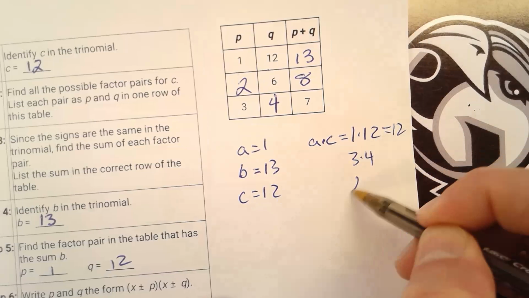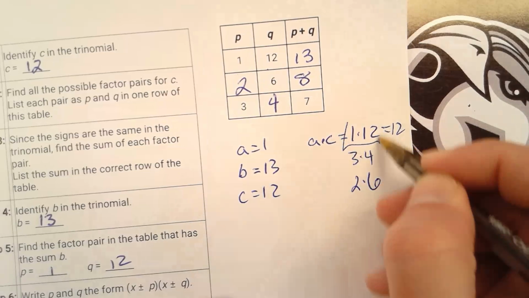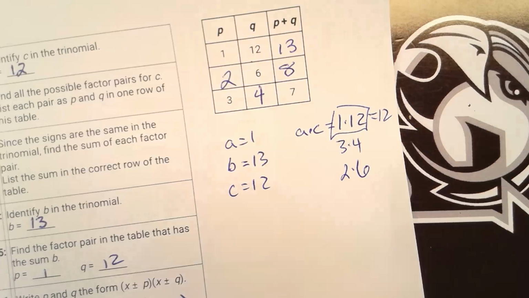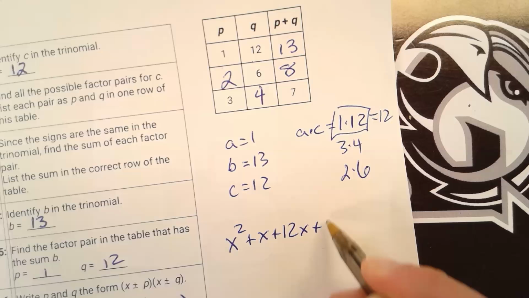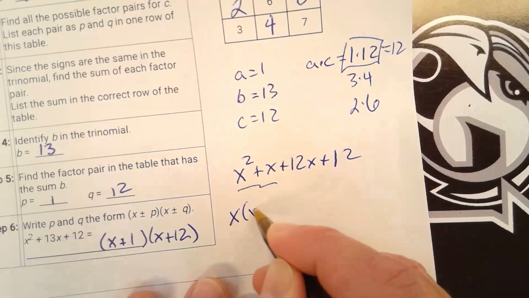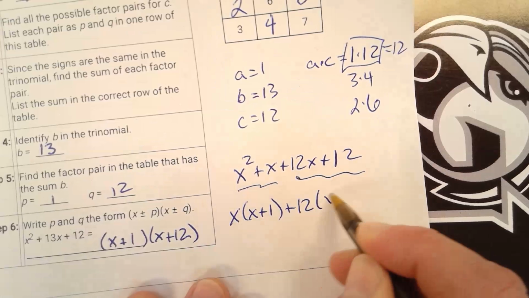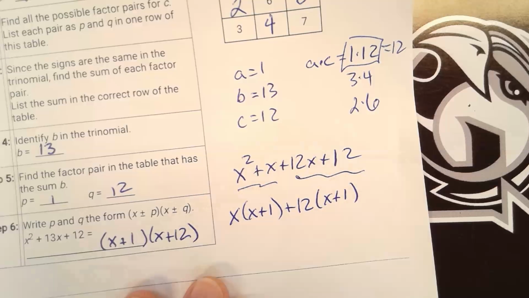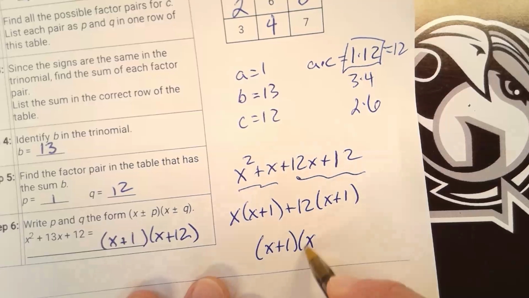We do that. And then we rewrite it: x squared plus x plus 12x plus 12. Take out an x, we got x plus 1. Take out a 12, we got x plus 1. And then we have x plus 1 and x plus 12. So, same thing, just a little bit different order of thinking through it. Okay?